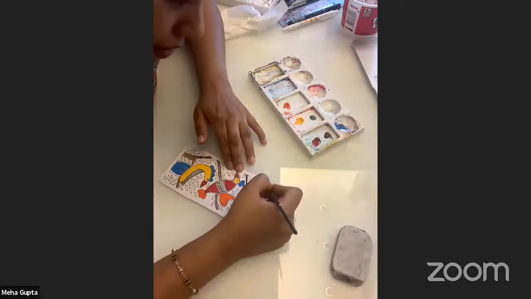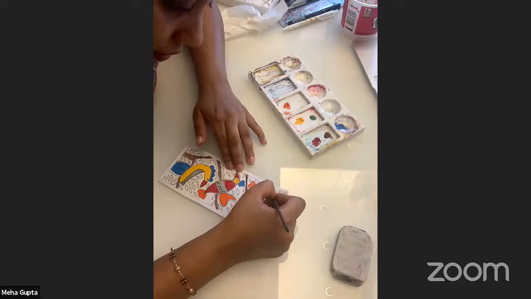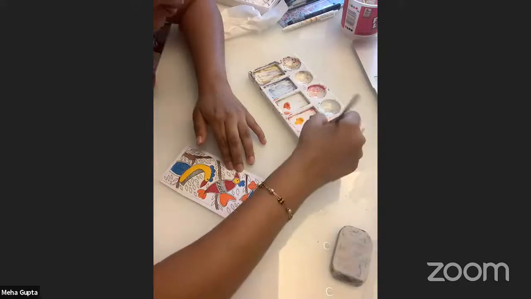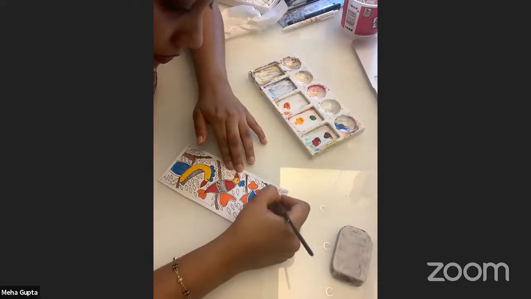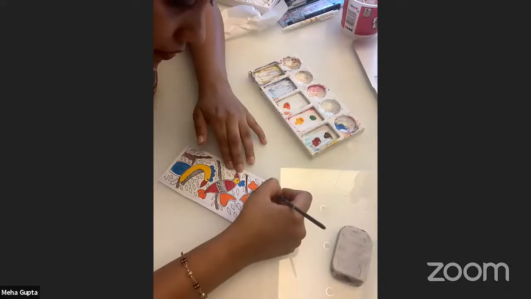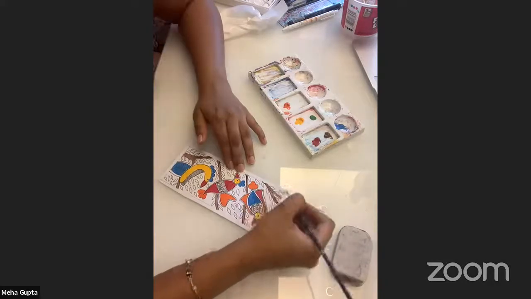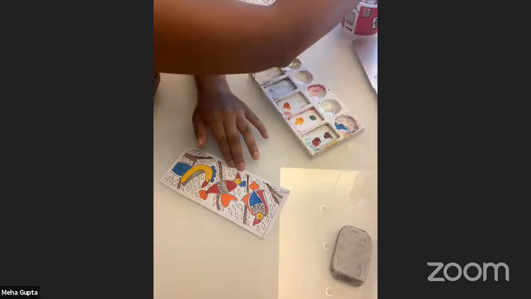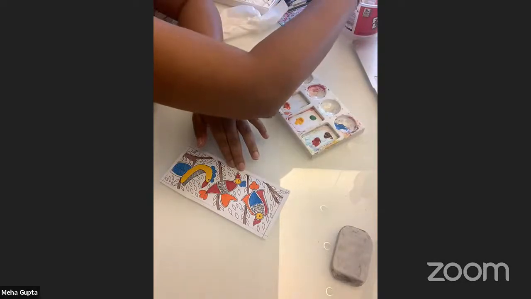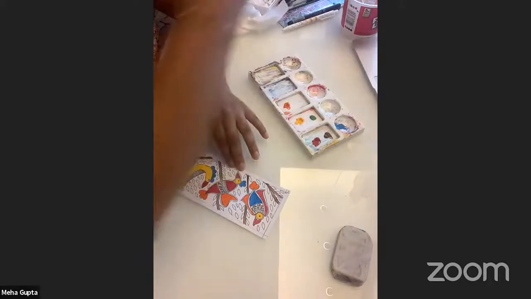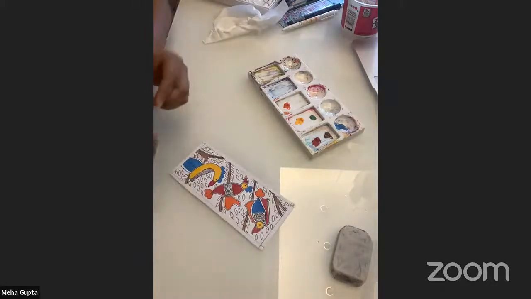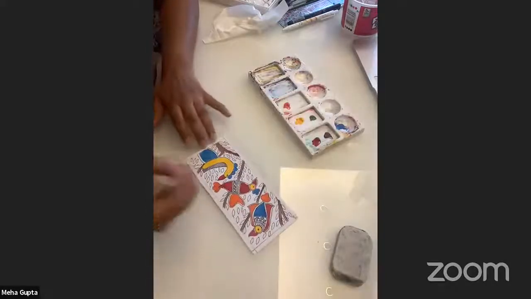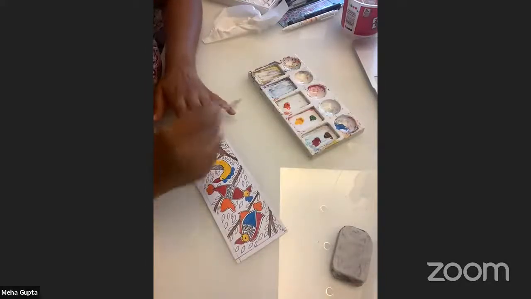And with this, my branches are done. And now let's do the leaves. Okay, so I'm just taking light green color and I'm filling it inside.